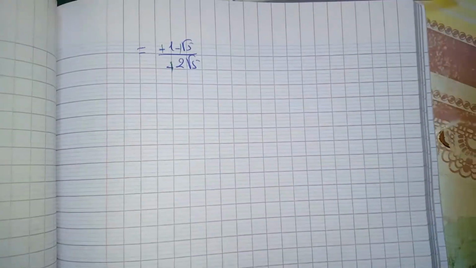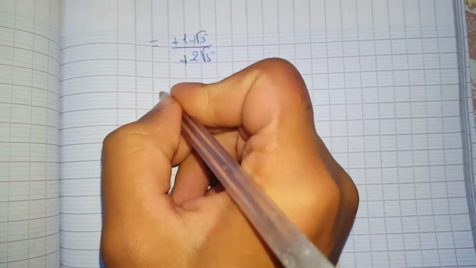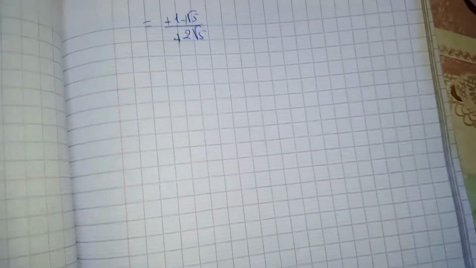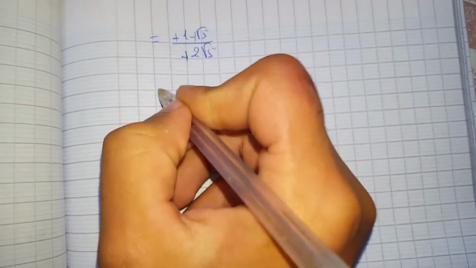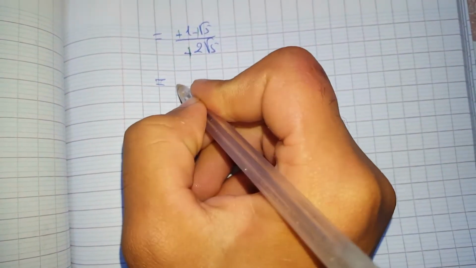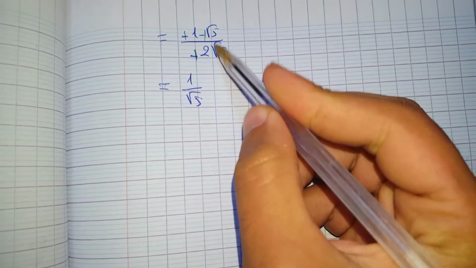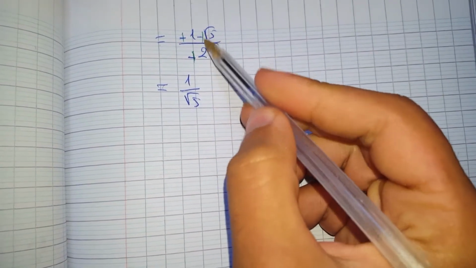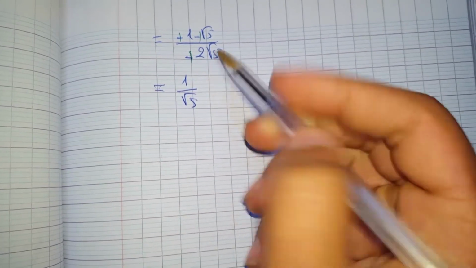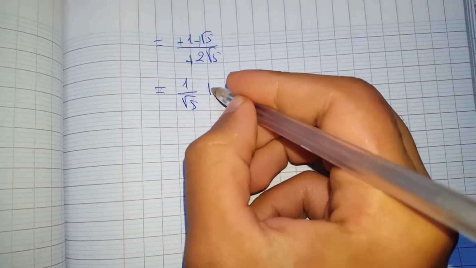I will simplify by the minus. If you pay attention, 1 plus square root of 5 over 2 is our r1. So this will be equal to 1 over square root of 5 multiplied by r1.